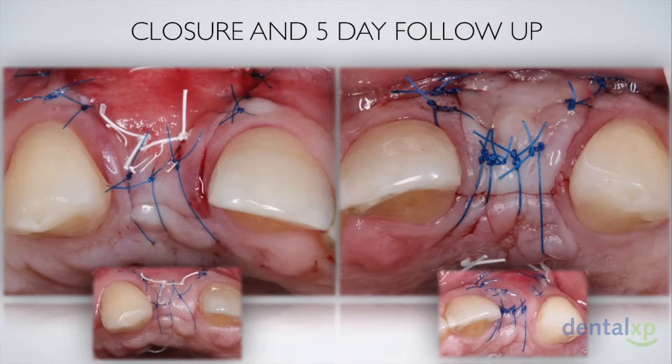So we have the closure and 5-day follow-up for both sites, and we know that a prerequisite to ridge augmentations is tension-free primary closure, and that may be easier said than done in some cases. So what I do in addition to the periosteal release is some modification in my suturing technique. I start with an initial deep horizontal mattress suture, as you can see in the top left picture. This is usually a thicker gauge suture, maybe a 4-0 Gore-Tex suture. Then I proceed with vertical mattress sutures more coronally, however not in close proximity to the edges of the flap.